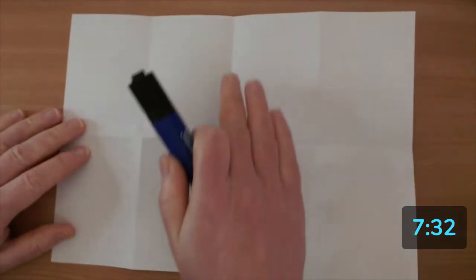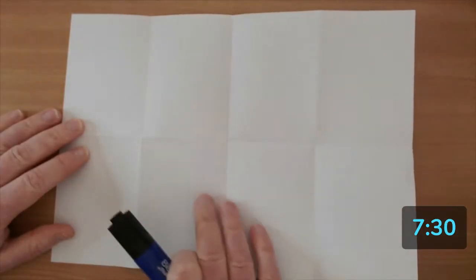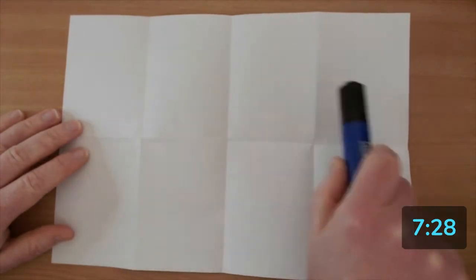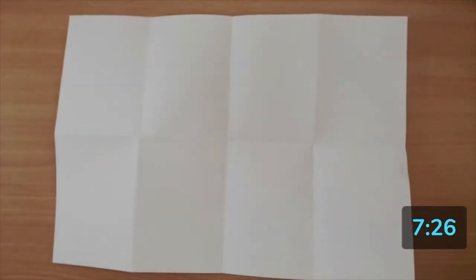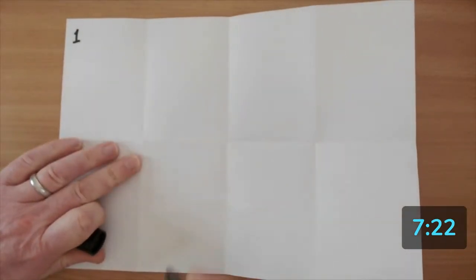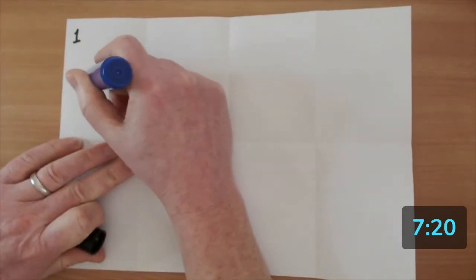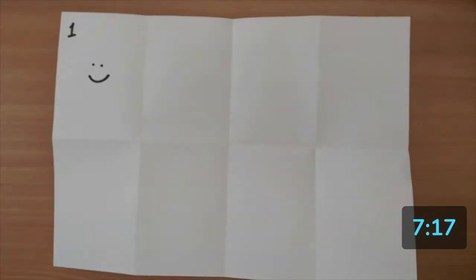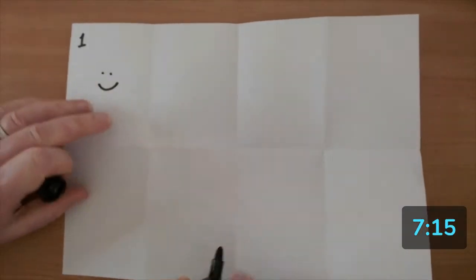But really precisely if you want to get a good score. So I have some paper here and I'm just going to draw that out so you can see what I mean. Okay? So here is my piece of paper. I've folded it in half and half again and half again. So I have my 8 panels here. So step 1. Smile. So don't forget to smile. You've got to look like you're enjoying yourself.